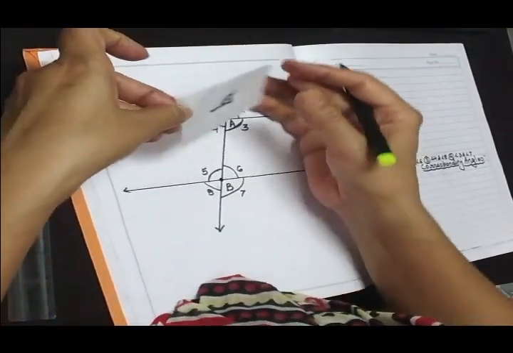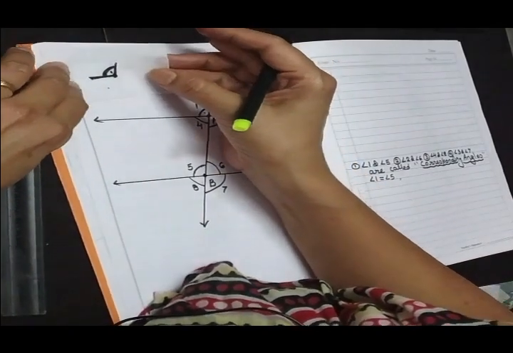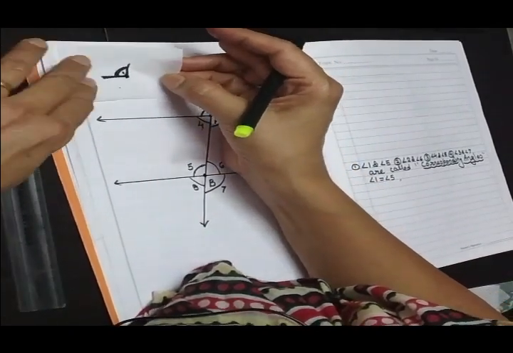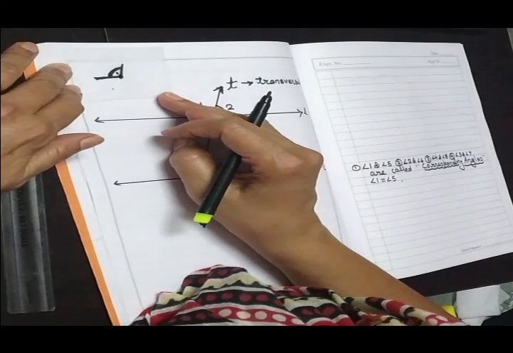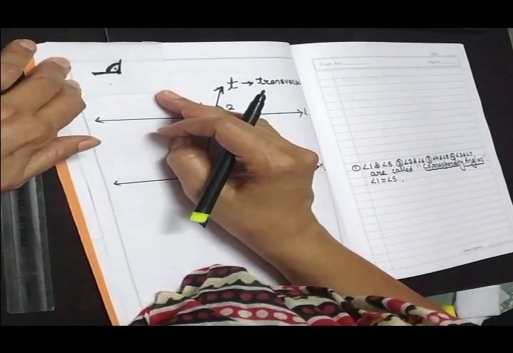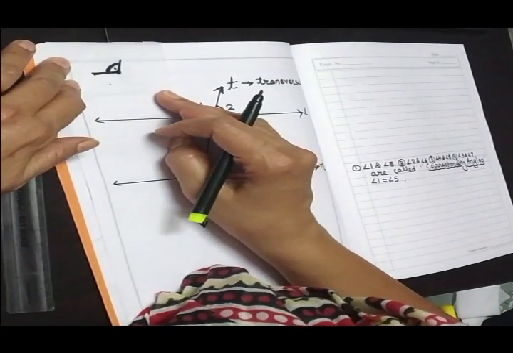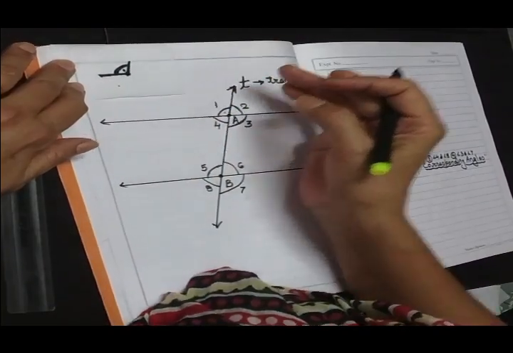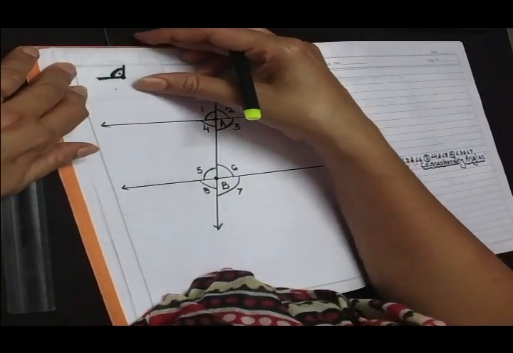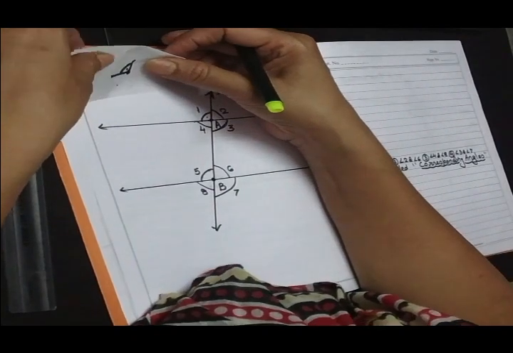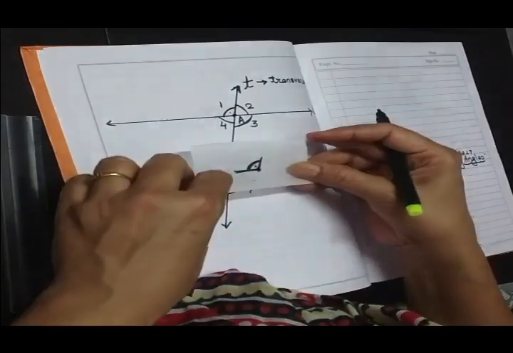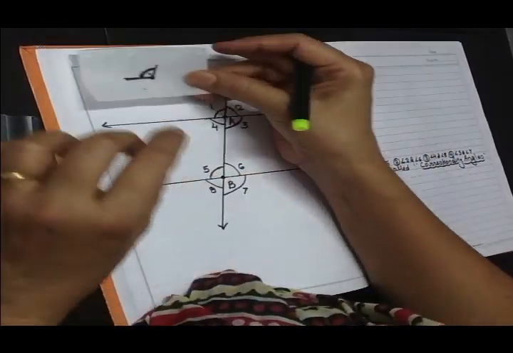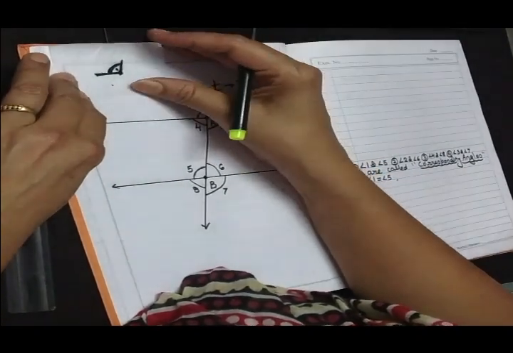This I can paste here, and in the same way you can also paste it at one corner of the left hand side page of the practical notebook. And then if anybody asks, show me whether the corresponding angles are equal or not, then from here you can easily take it out and place it over the corresponding angle. Okay, so here you should paste it.